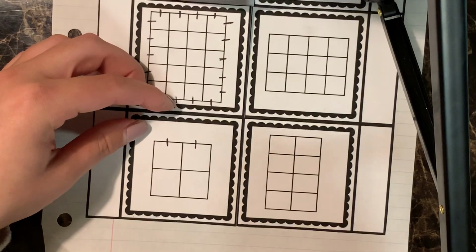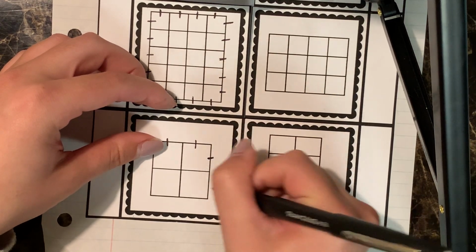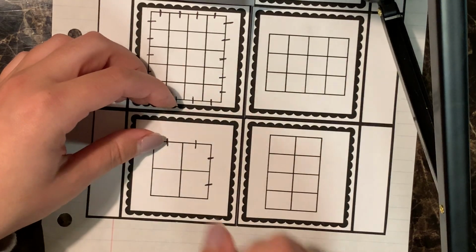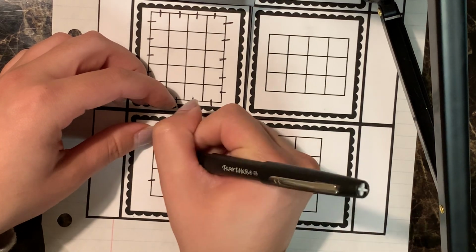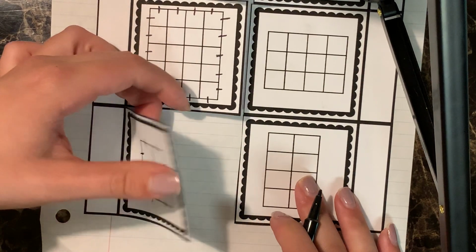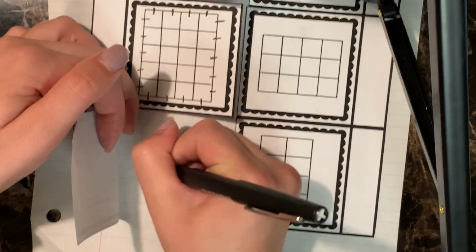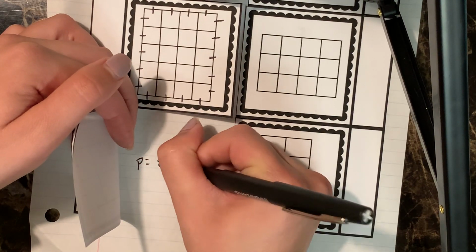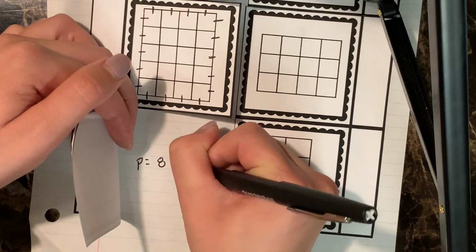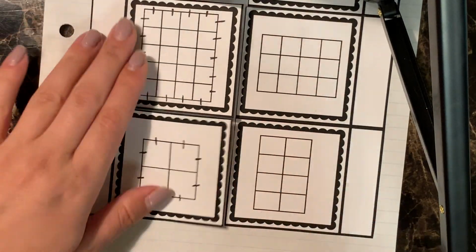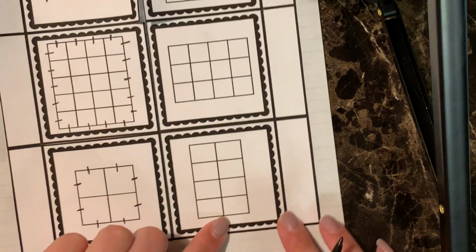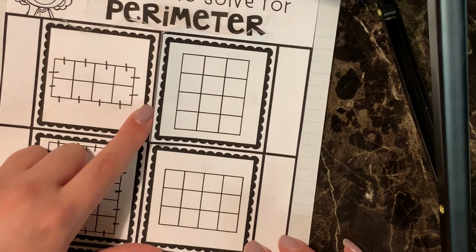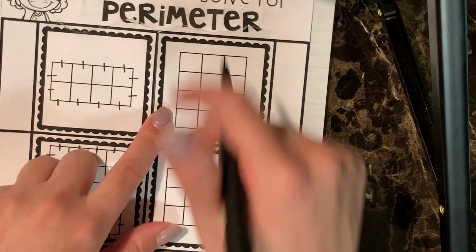Okay? Now I'll do the bottom one. 1, 2. Now the side, 3, 4. Now the other side, 5, 6, 7, 8. This one, perimeter, is 8 units. If you're following along, maybe you try to do this side. You can pause the video and we'll go through and check. I'm going to go ahead and keep going.